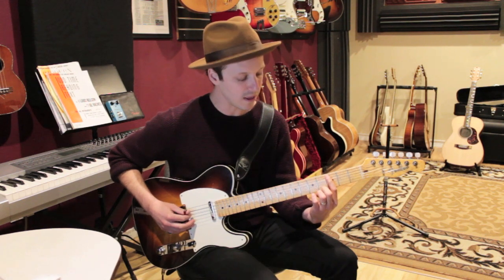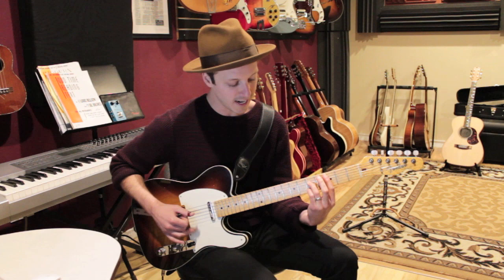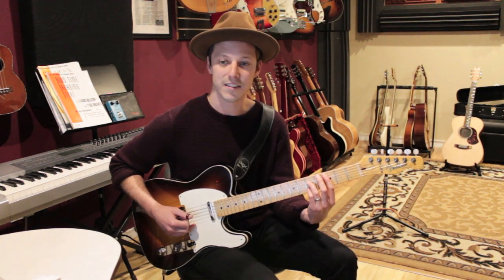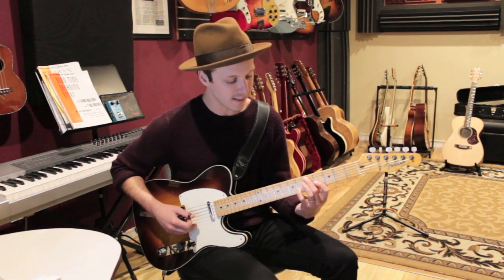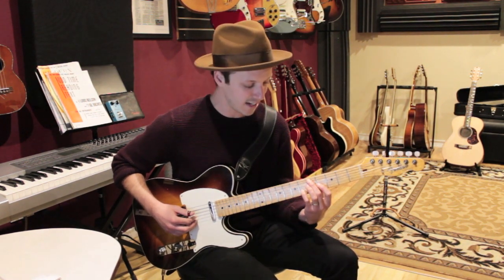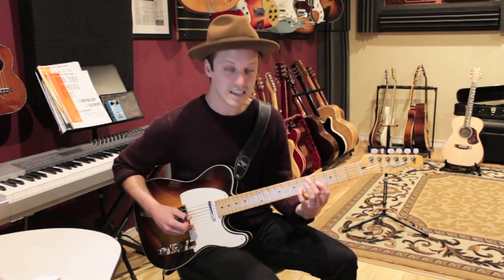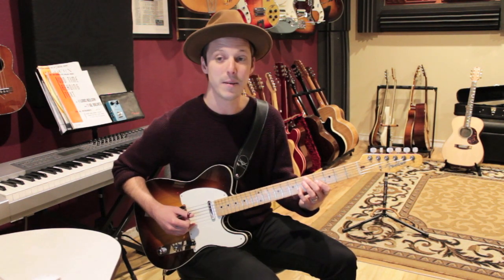The first one, we're going to play the third fret of the A string, the fifth fret of the D string, and the fifth fret of the B string. This is a C chord. And then we're going to go to B diminished like this. We'll play the fifth fret of the A string, the fourth fret of the G string, and the sixth fret of the B string. This is B diminished.